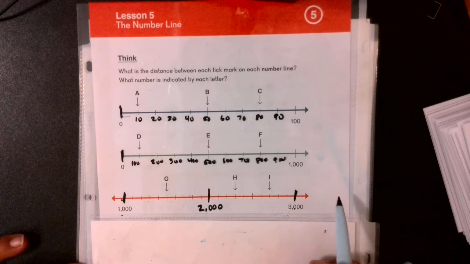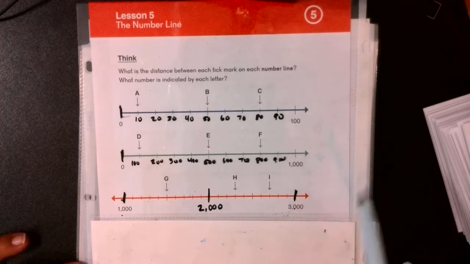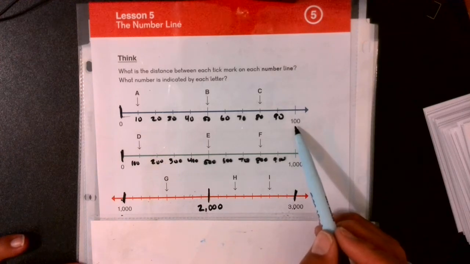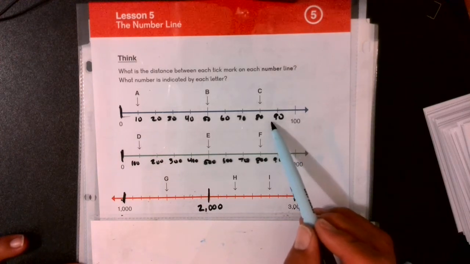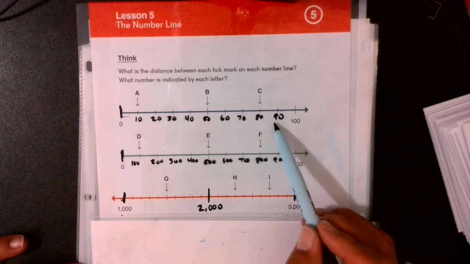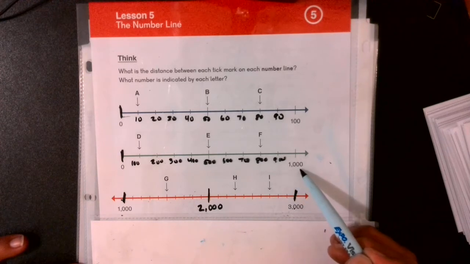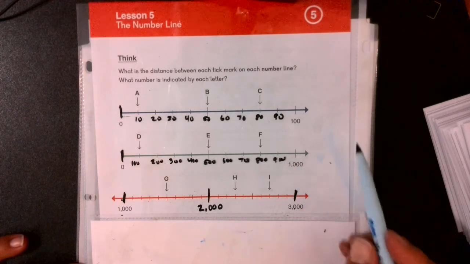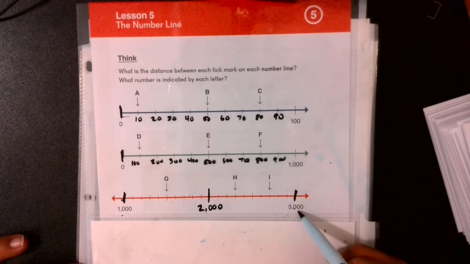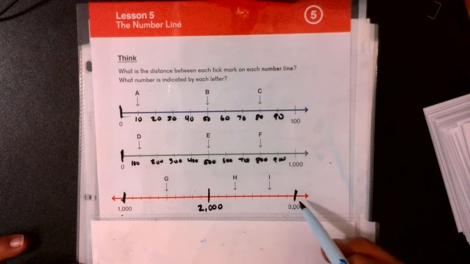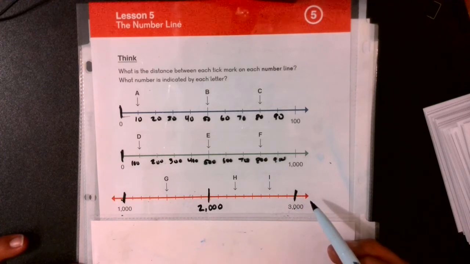But if we look back at our previous ones, we went from a 4-digit number to a 3-digit number, and now we have a 3-digit number. What do you think all these little tick marks are going to represent? A 2-digit number.